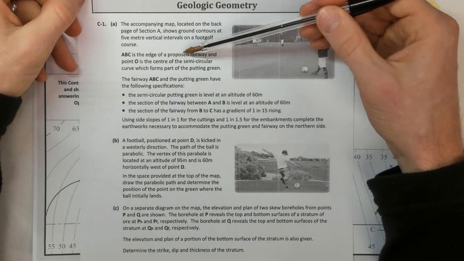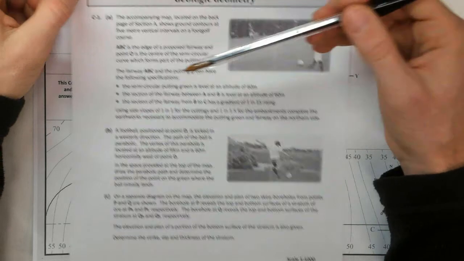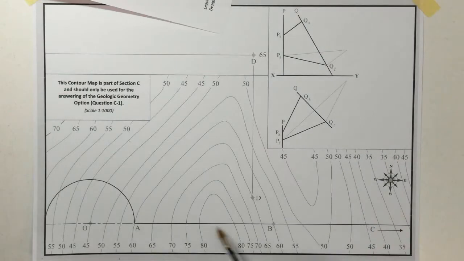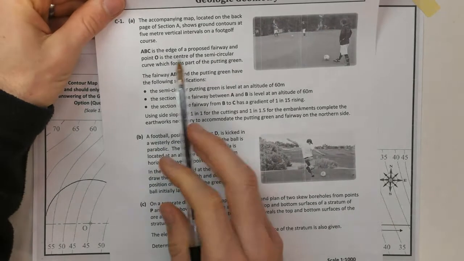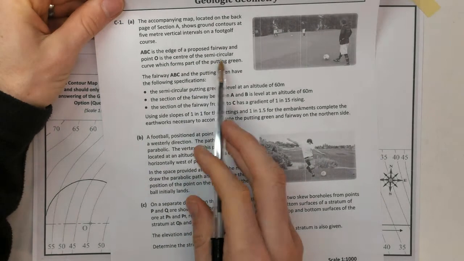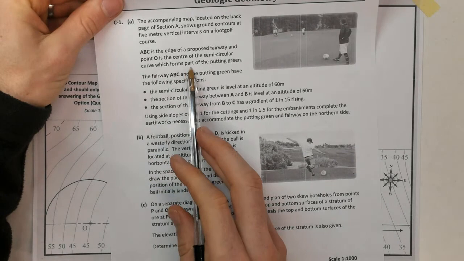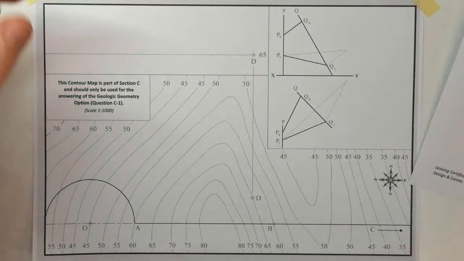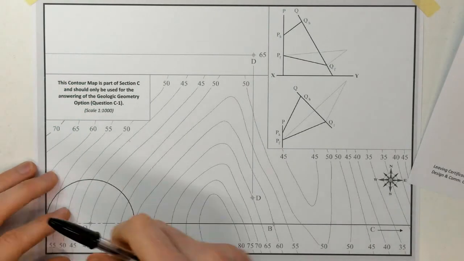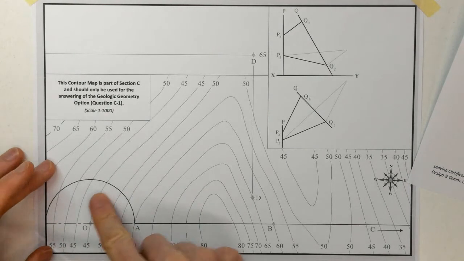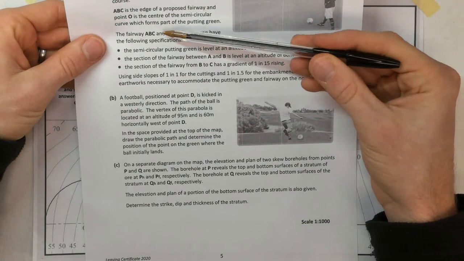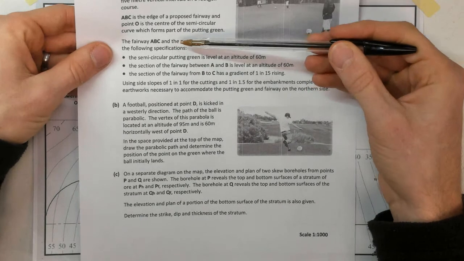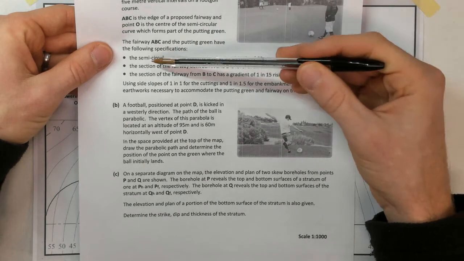ABC is the edge of a proposed fairway. ABC here is the fairway. And point O is the centre of a circular curve which forms part of the putting green. Okay, so we've got our fairway where you hit your ball up and your putting green over here.